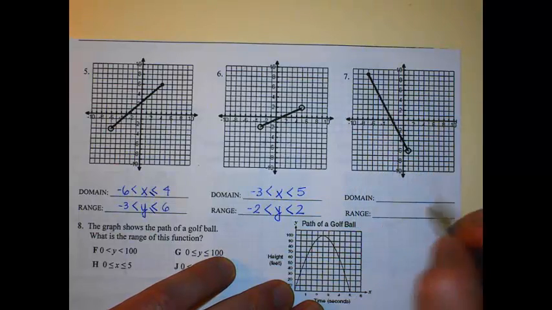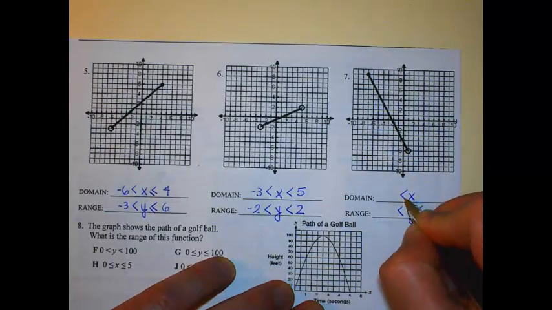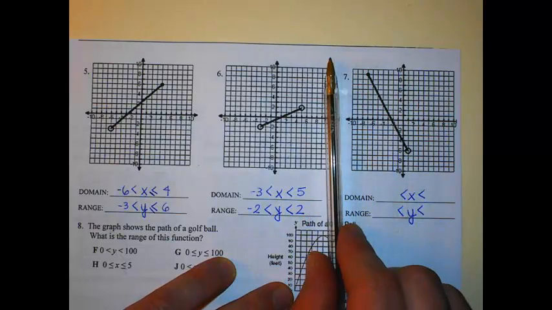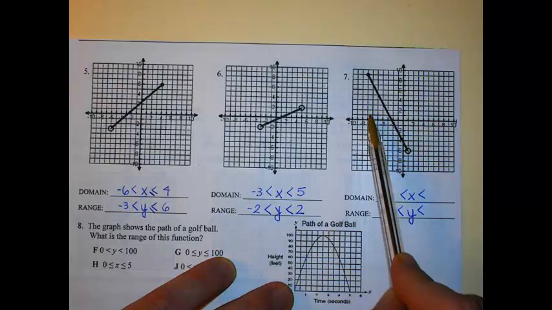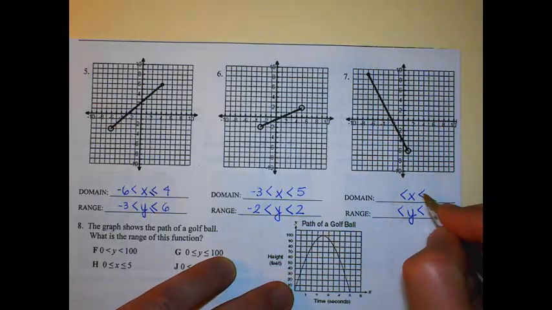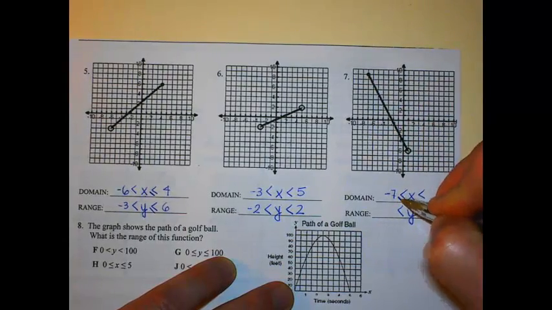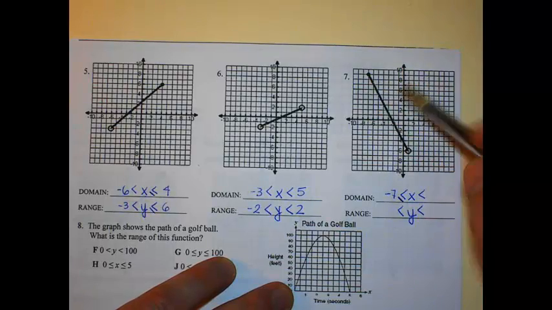I'm going to have 2 values again. So I'll start with this. For the x value, use your pencil like this, move from left to right. What's the first place I touch? It's that point. What is the x value of that point? It is -7. And if you notice at that point right there, the point is solid, so I'm going to have a dash. That means it isn't going to include the value of -7.